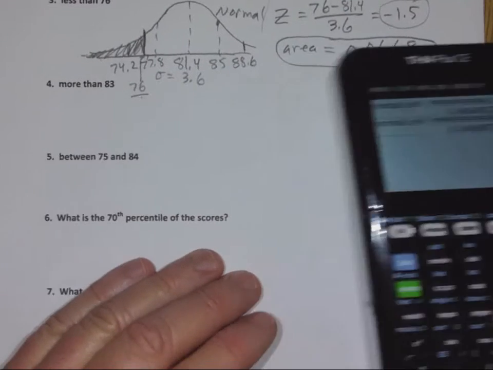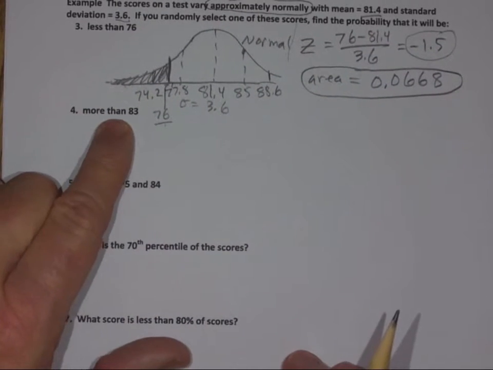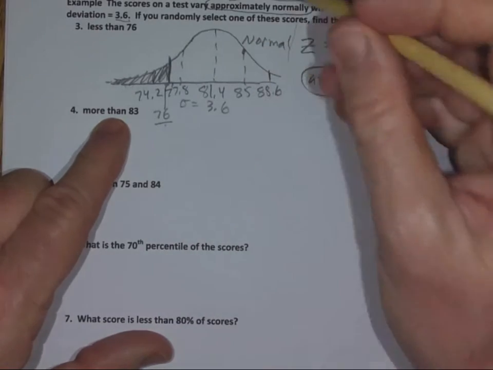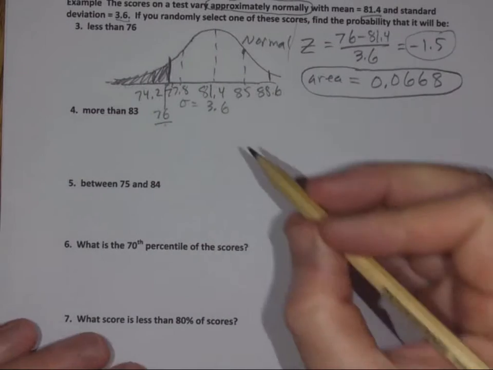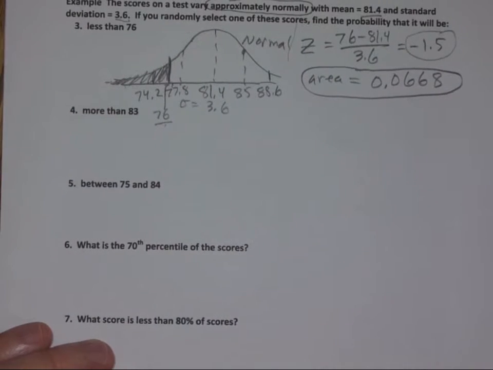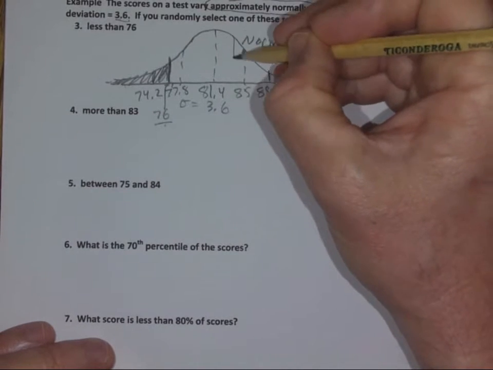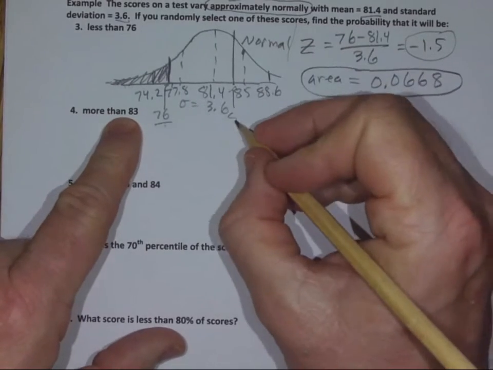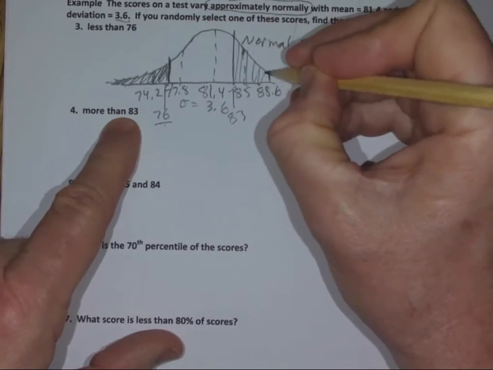So there you go. All right, having said all of that, what about the probability of more than 83? Well, 83 is somewhere up here. On a test, I wouldn't ask you to draw a ton of curves, so you can just draw it on this same curve. 83 is going to be about right here. So there's my value, 83, and it wants more than 83. If I were to randomly select one of these scores, which probably is more than 83, this would be my shaded area.